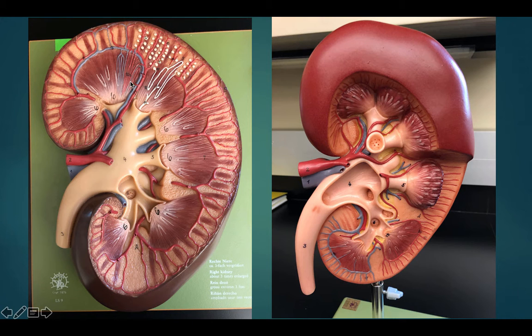I love this model because they actually show where these nephrons would be in the kidneys. So the nephron is actually the functional subunit of the kidney, and this is the site of urine formation. This is where the magic happens. There are about 1 million nephrons in each kidney, so again, a major portion of the kidney in terms of formation of the urine.